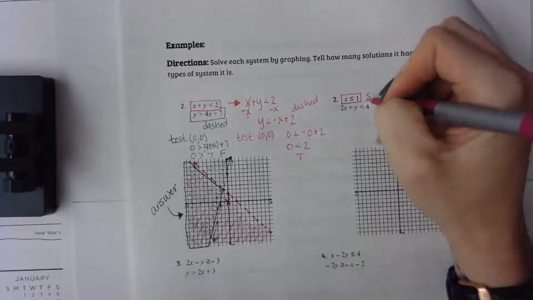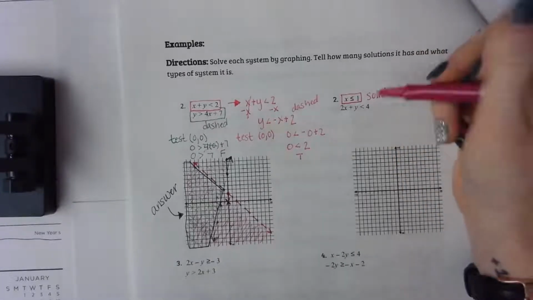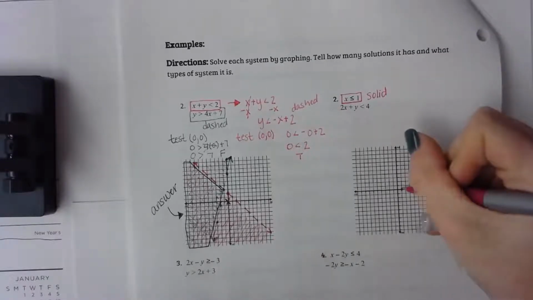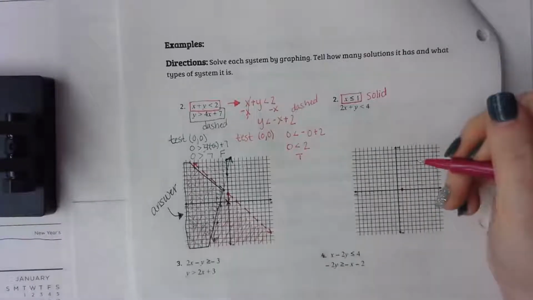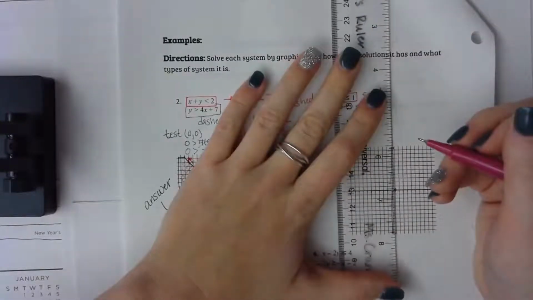This is going to be a solid line. So this is where we cross our x-axis at positive 1, which is right here. So it's just going to be a straight up and down solid line at x equals 1.